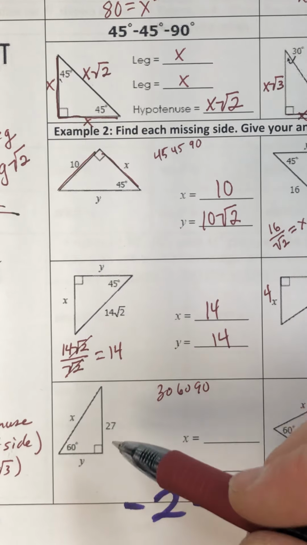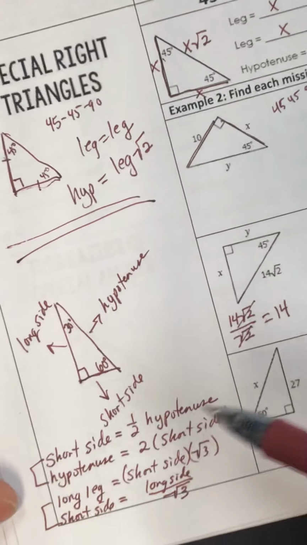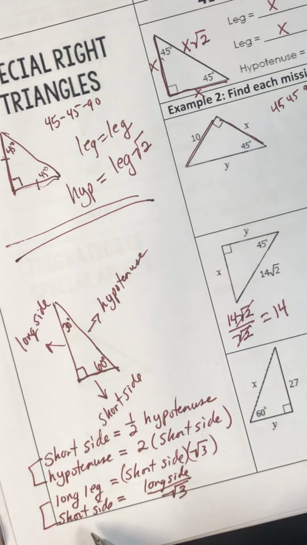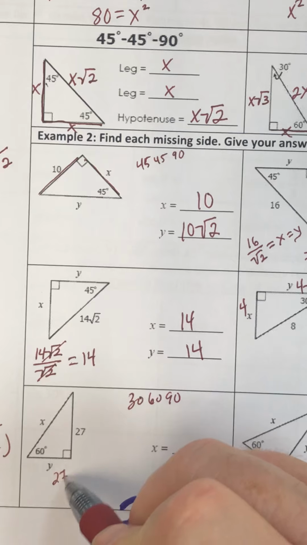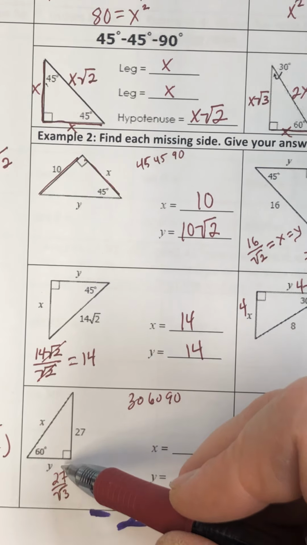So if I look at my formulas over here that we talked about, if I have the long side and I need to find the short side, I just take the long side and divide it by the square root of 3. So the long side, which is 27, divided by the square root of 3, okay, that's going to give me the short side.